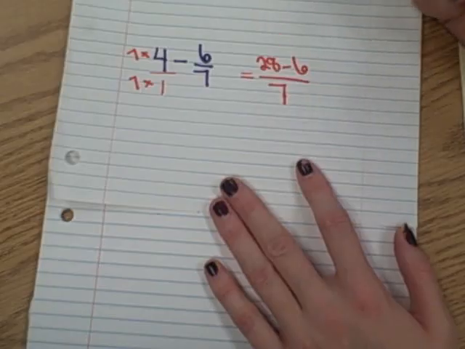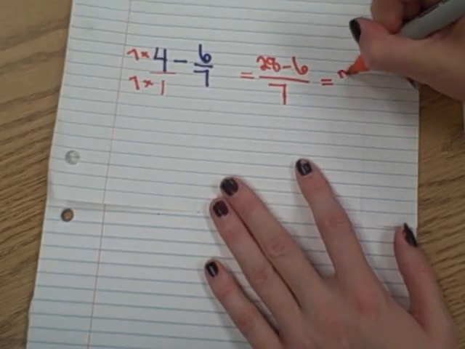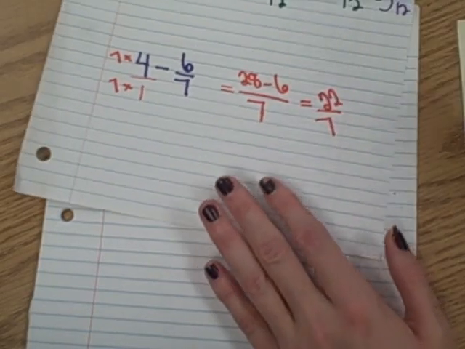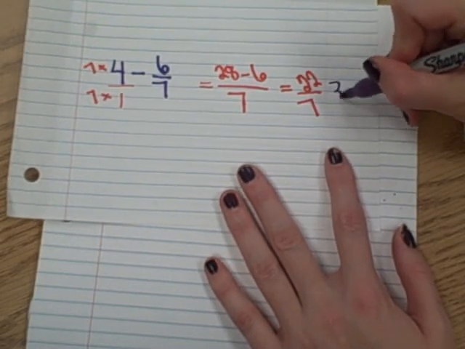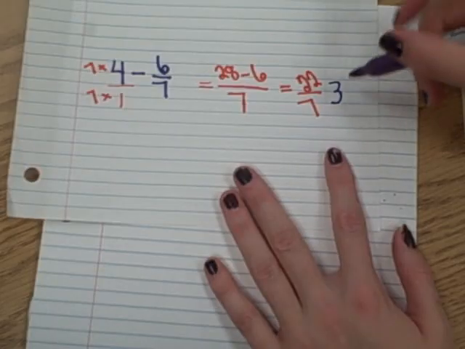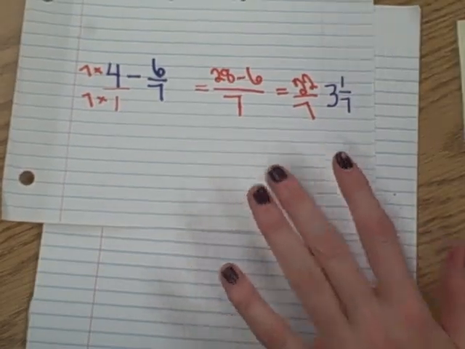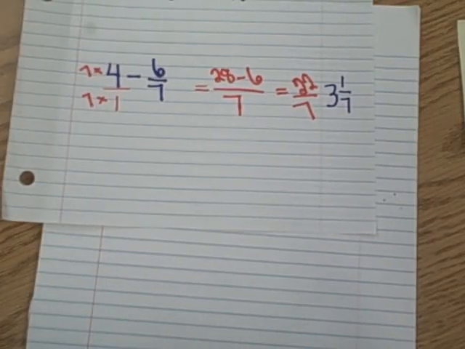Take away 6 is 22 over 7. 7 fits into 22 3 times. 7 times 3 is 21, so I would have 1 left over, put it back over 7. And that is the very, very end of the yucky fractions.